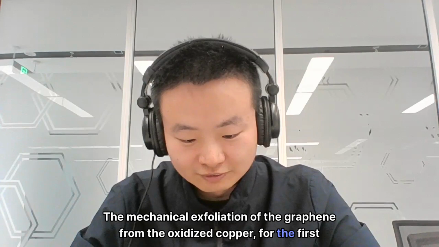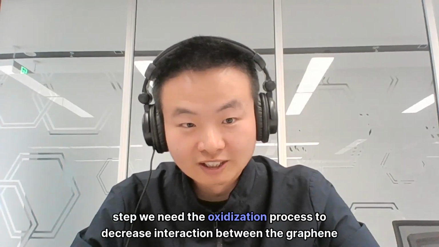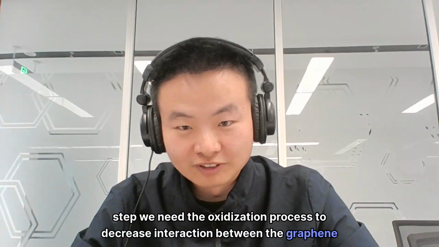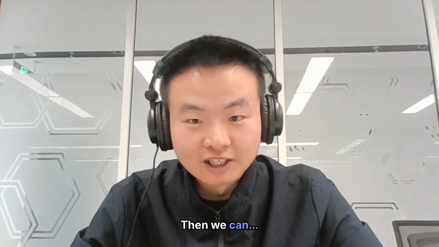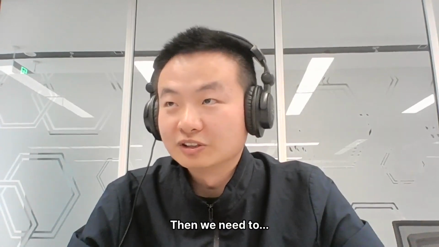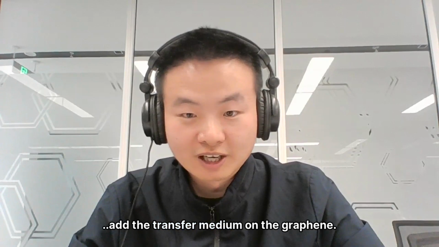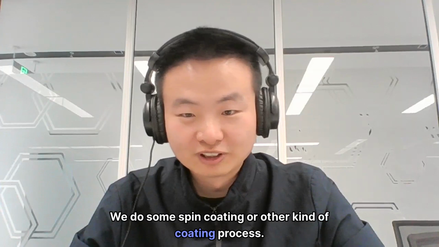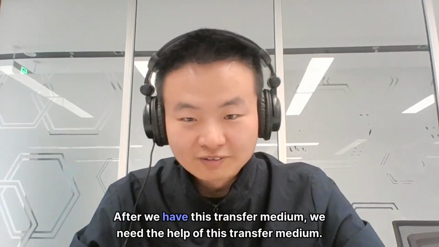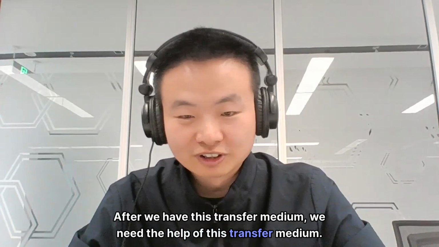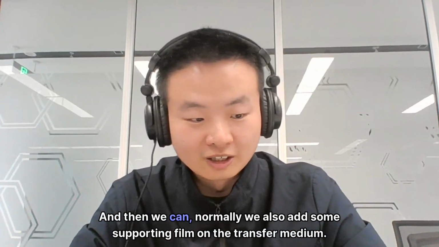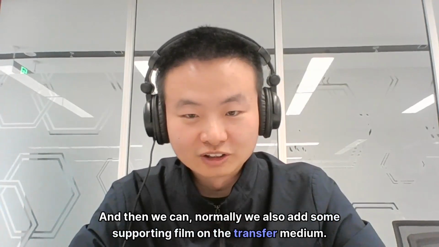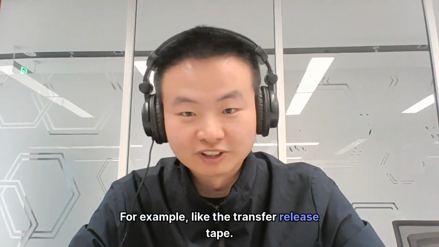First step, we need the oxidation process to decrease interaction between the graphene and the metal substrate. Then we need to add the transfer medium on the graphene. We do some spin coating or other kind of coating process. Normally, we also add some supporting film on the transfer medium, for example, like the transfer release tape.